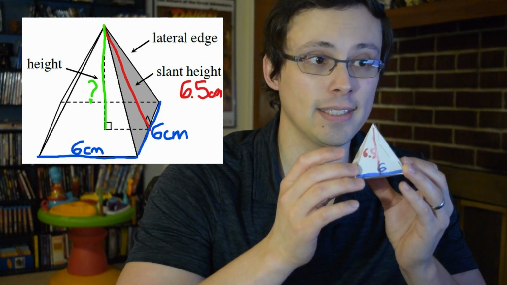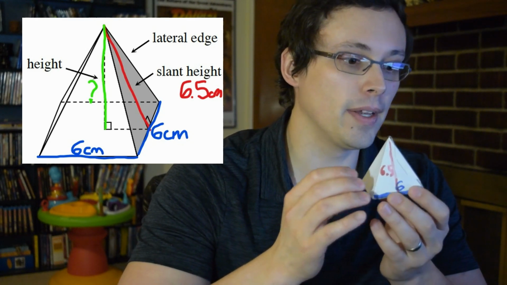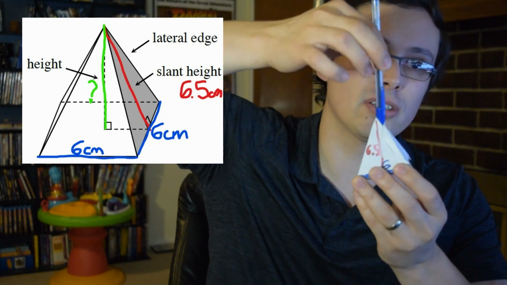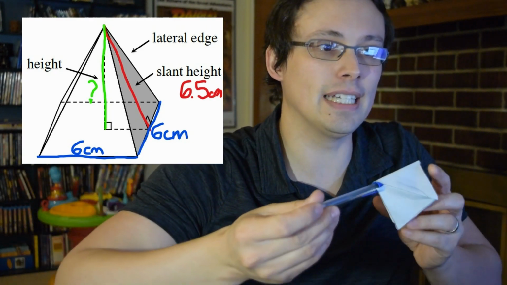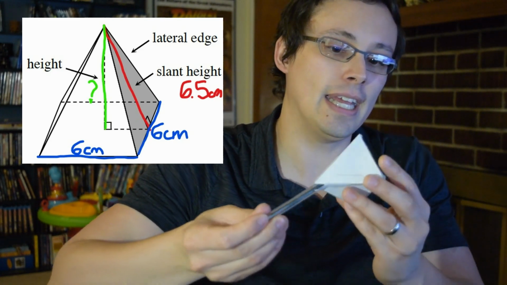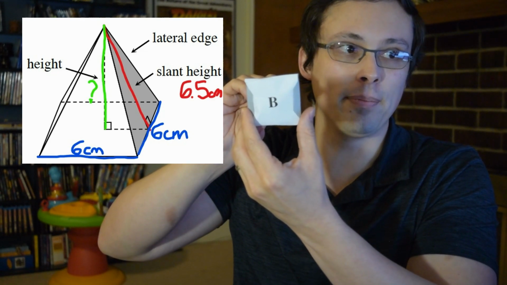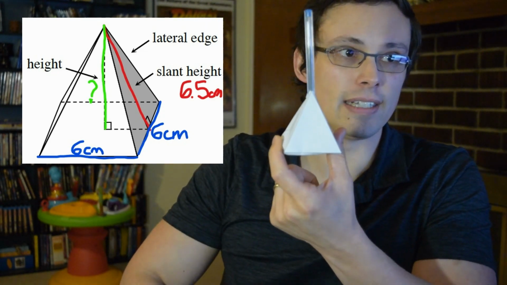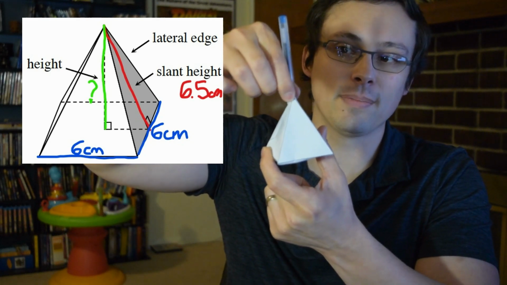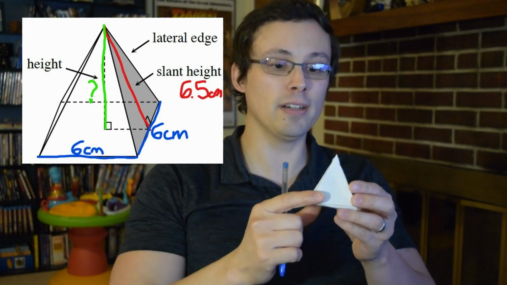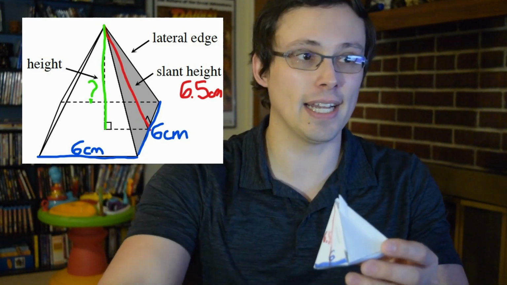To help with this, I'm going to think about visualizing it. The height I'm actually looking for is if I stuck something straight down the middle of the inside of the shape until it hit the bottom, like this pen sticking straight through and hitting the center of the base. That's the length we're actually looking for. If you had a life-size pyramid, you probably couldn't measure that directly. You have to use the measurements that you have on the outside. So let's just say we only have these measurements.